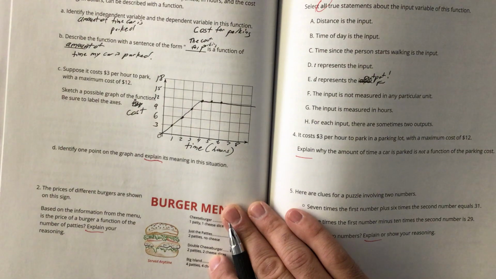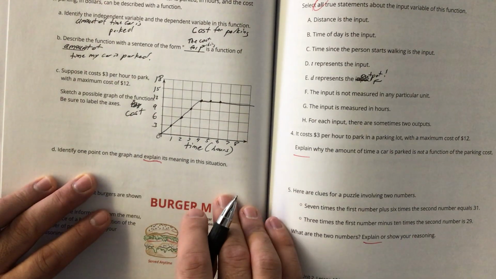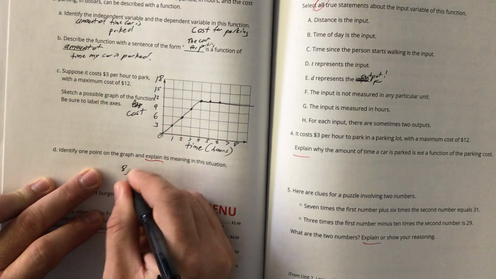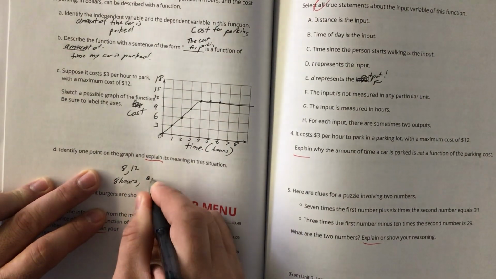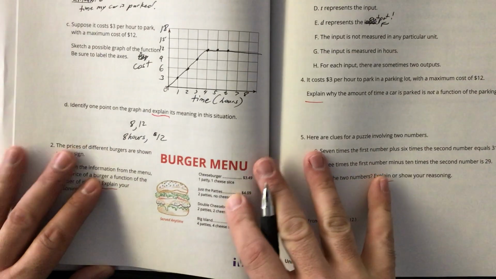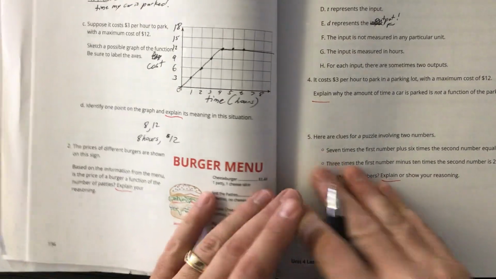D, identify one point and what it means. 8, 12. That means 8 hours parked, $12. Pick whatever point you want.